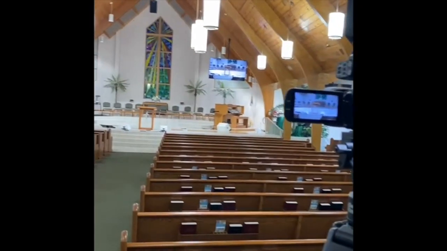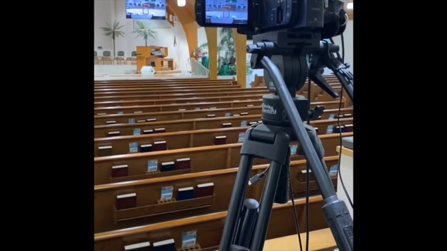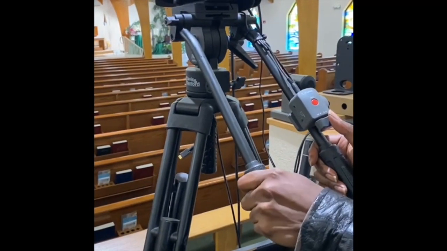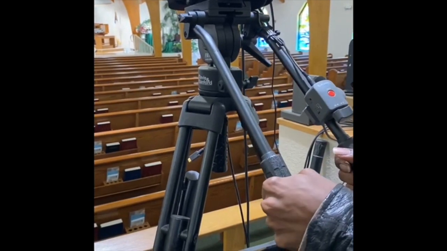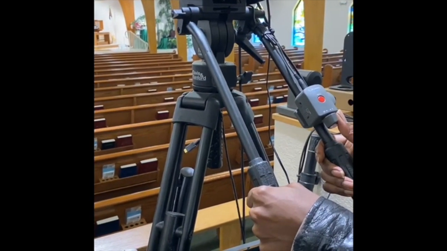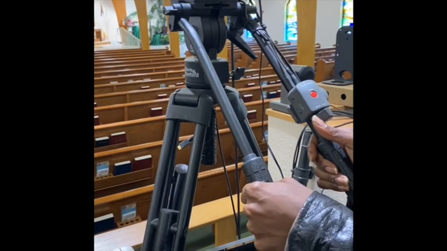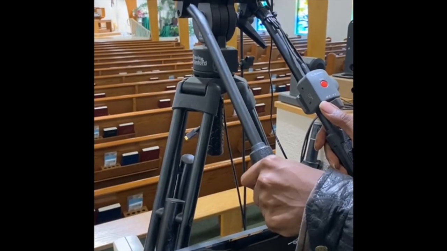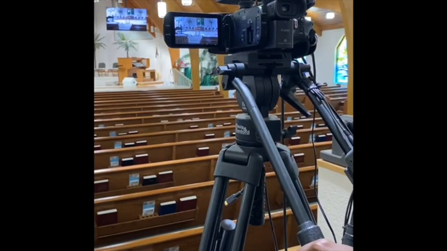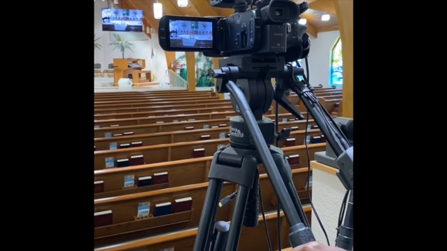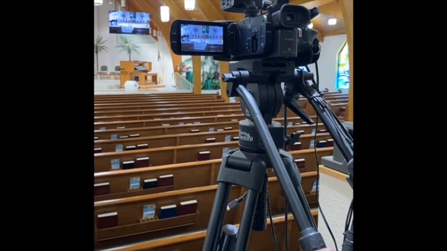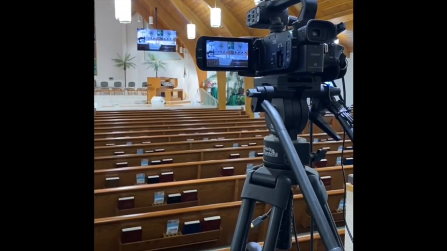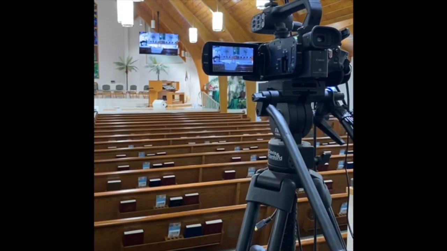So that's pretty much it with the camera. Just those three basic movements, moving left and right, up and down, and you have these handles that we can use for that, and zooming in and zooming out. And two basic camera shots to have are wide shots and close-ups. Wide shots like this emphasize the environment, which in this case is the sanctuary, the stage. That way when people watching online see this, they can see what kind of stage we have and how much seating capacity we have.